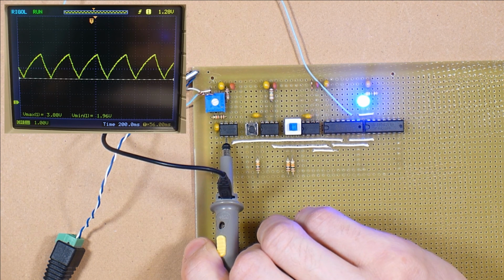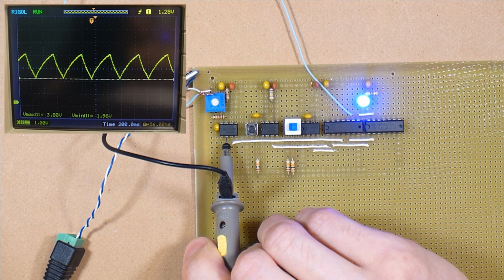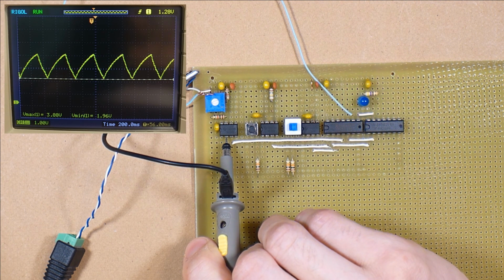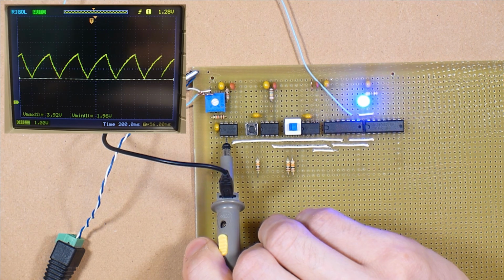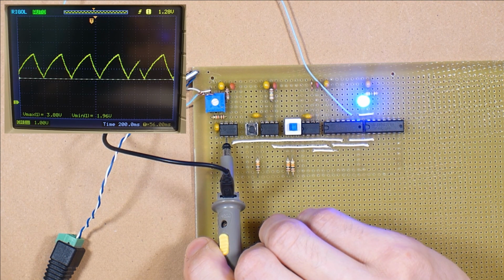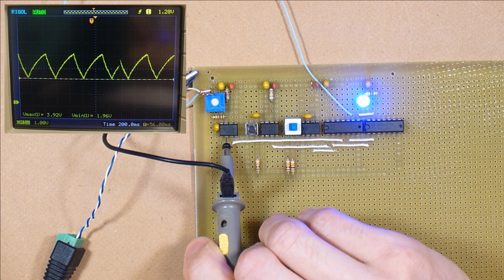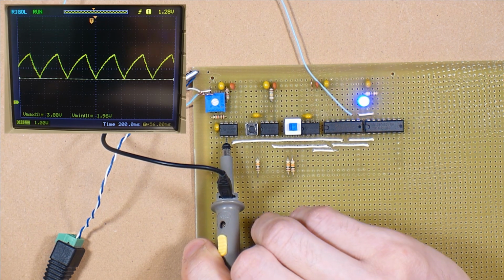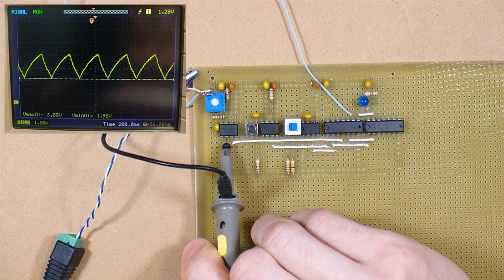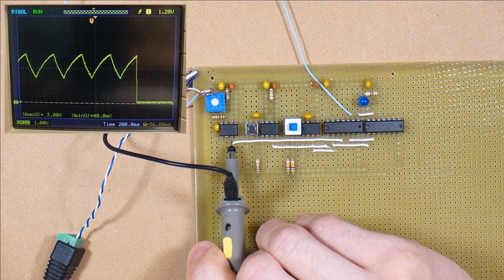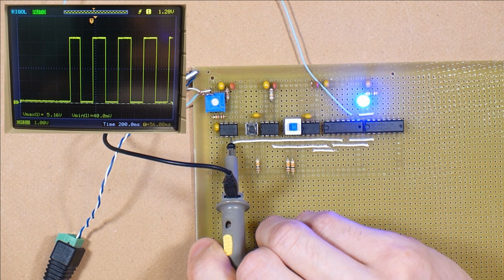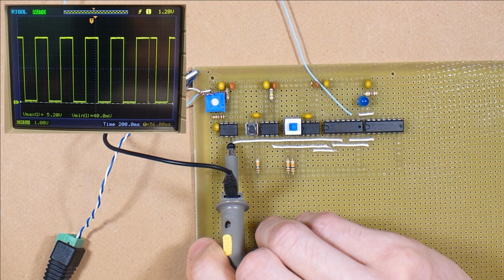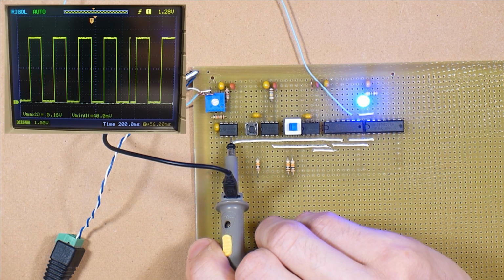And as we can see, the maximum voltage it achieves is 3.9 volts and minimum 1.96, which is more or less 1/3 and 2/3 of the voltage. And if we measure the output, then we can see the square waveform of the clock pulse.